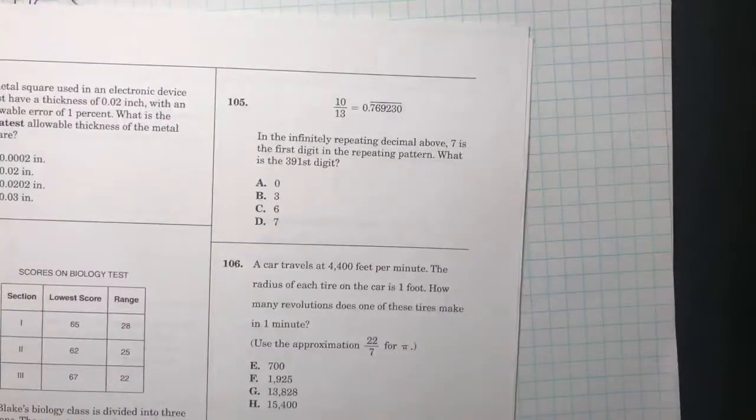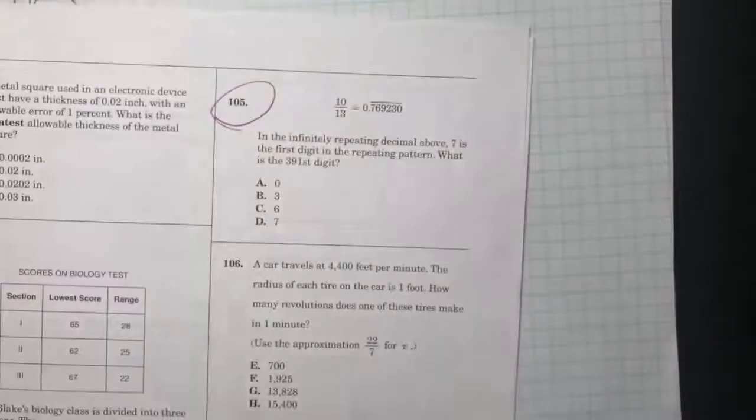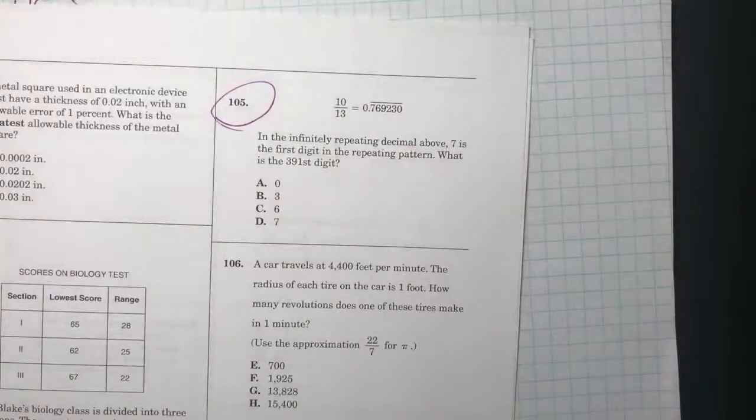All right, so here we are at number 105. This one's tricky. So why don't you guys give a, yeah, Mr. Imperfection, give me a shout out. Appreciate that. Okay. D.